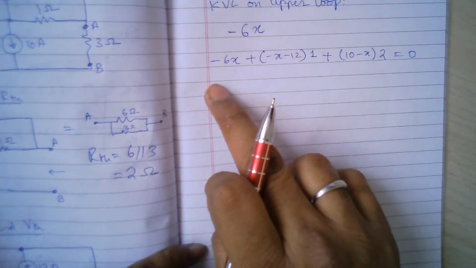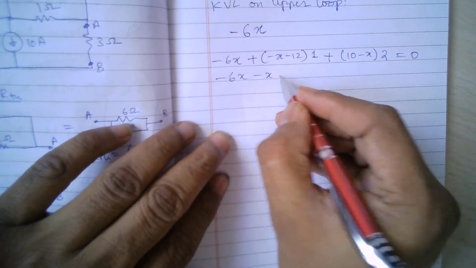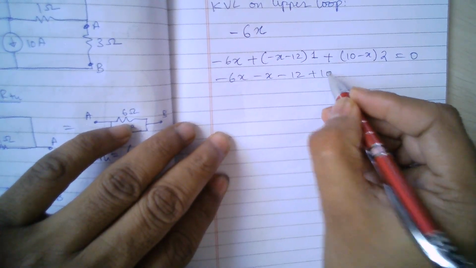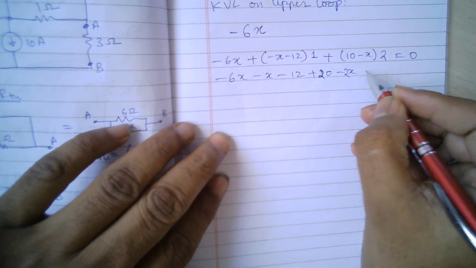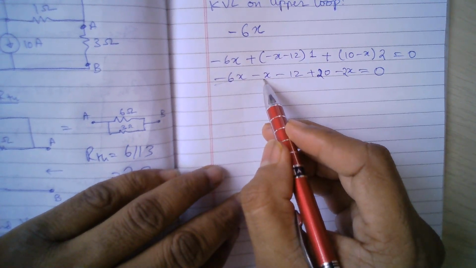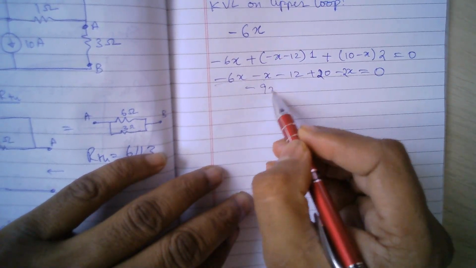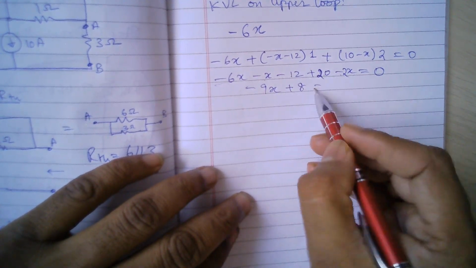Okay. So now I got one unknown with one equation. So minus 6X minus X minus 12 plus 10 minus X, plus 20 minus 2X equal to 0. Okay. So minus 6X minus X is minus 7X, minus 2X is minus 9X. Okay, 20 minus 12 is 8 plus 8 equal to 0, right?